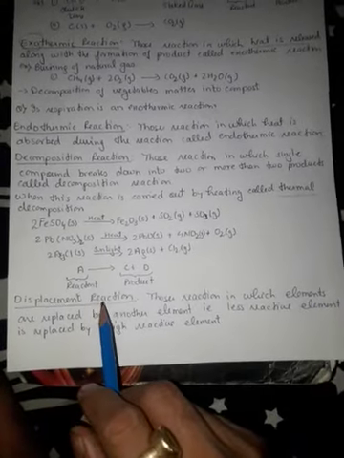Now let's discuss the displacement reaction. What is displacement reaction?